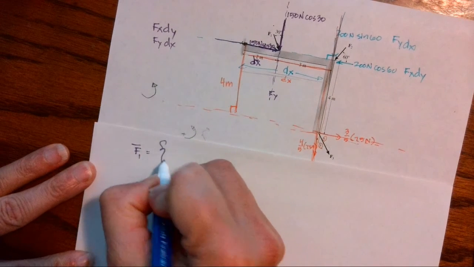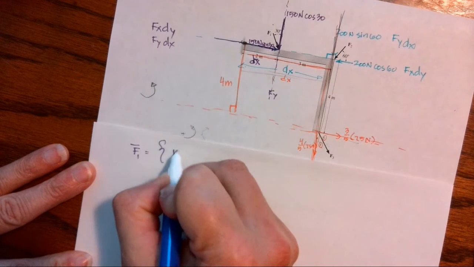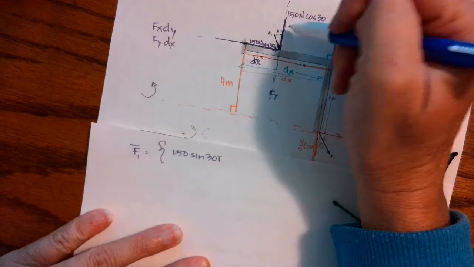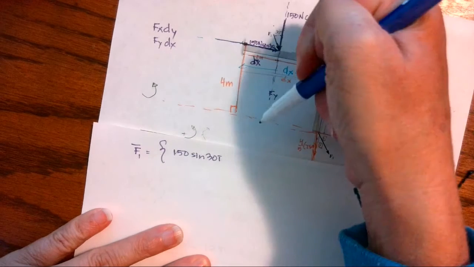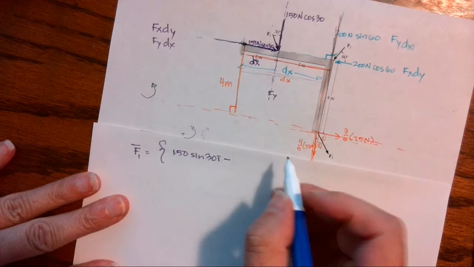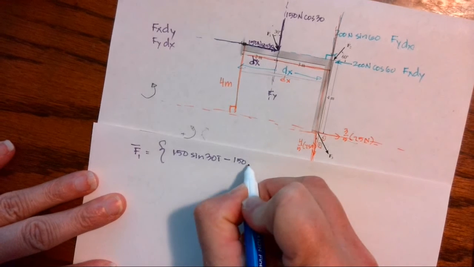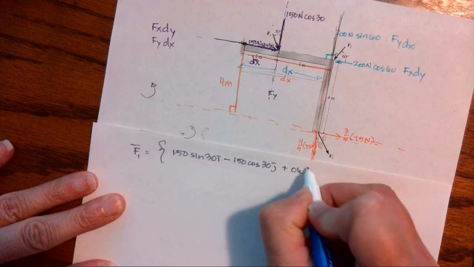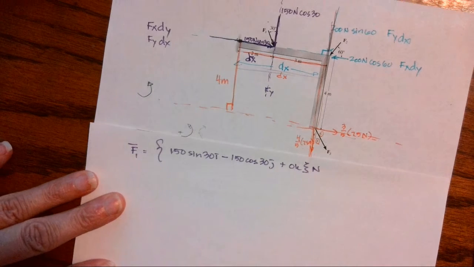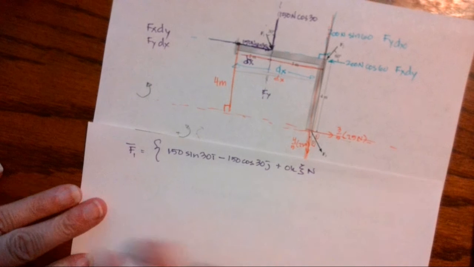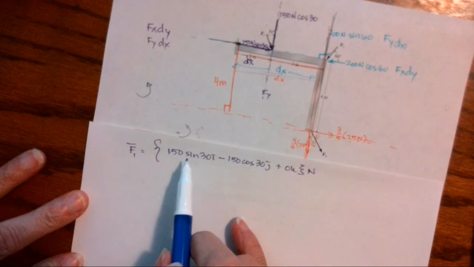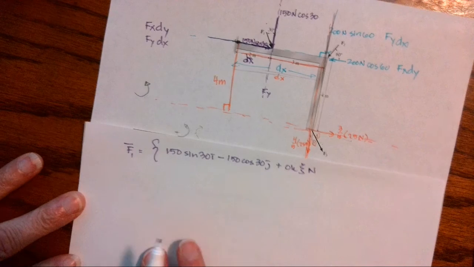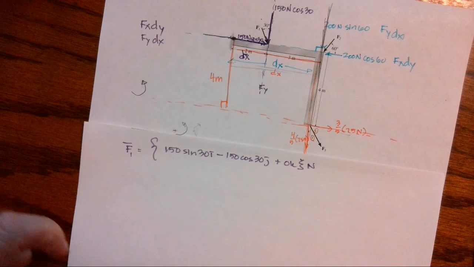I'm going to have 150 sine 30 i. The y component is heading down, so it's negative, minus 150 cosine 30 j plus 0k, because again, we are just in the xy plane. We don't have a z component in forces. So I have the x i, y j, 0k, and then I have my unit on the outside.